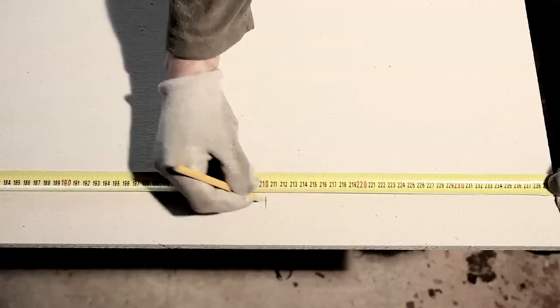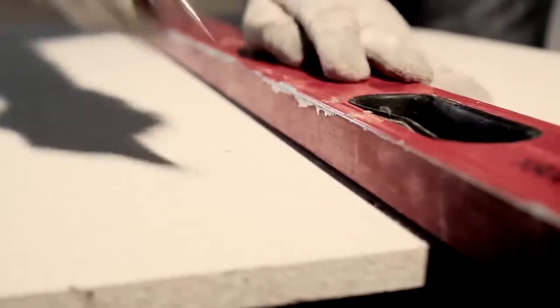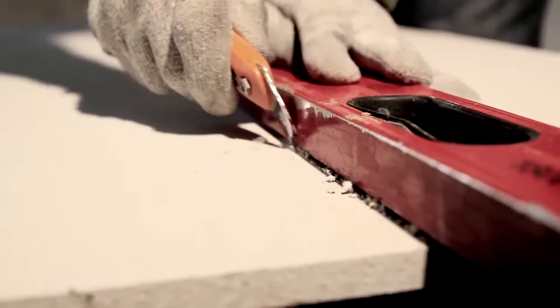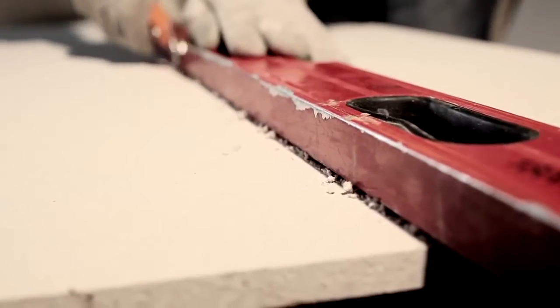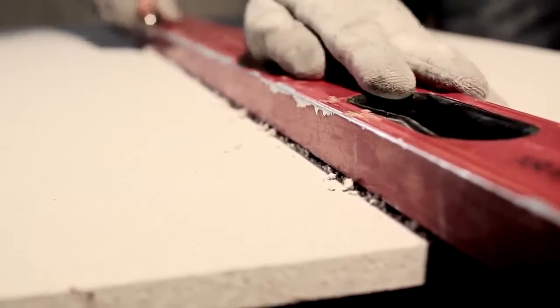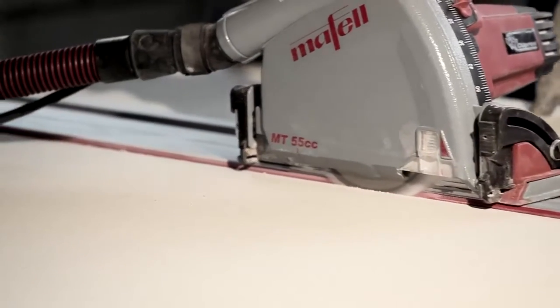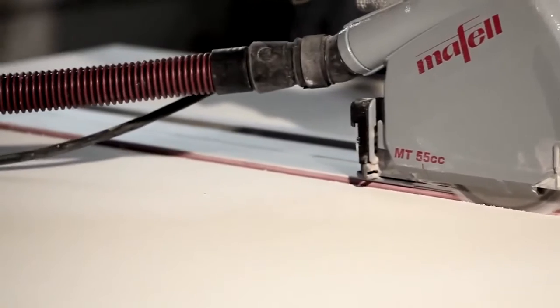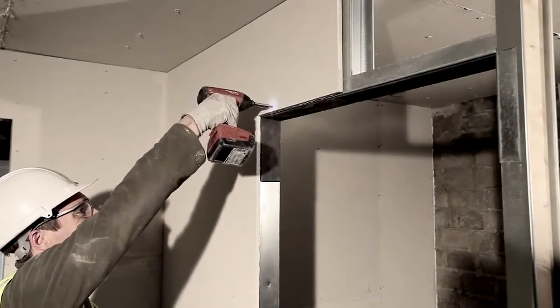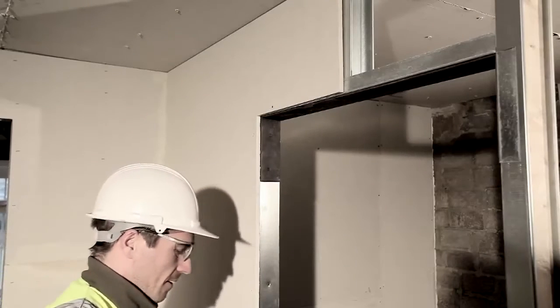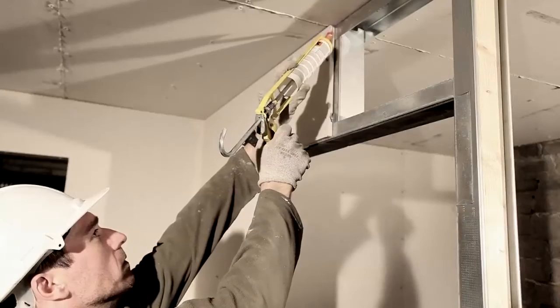FERMACELL boards can be cut on site by simply scoring the board and snapping off the excess. The board is scored with a rigid scoring blade, for example a FERMACELL knife, and then snapped off. Alternatively, the boards can be cut using a handsaw, jigsaw or circular saw with dust extraction. Cuts around doors are easily created by notching the boards as shown. Ensure that the joint is moved away from the high stress areas at the corners of doors and windows.